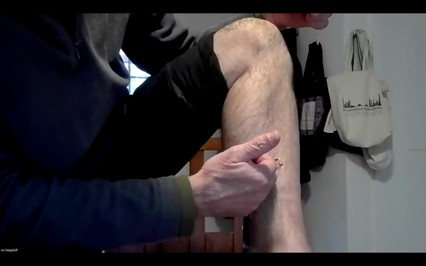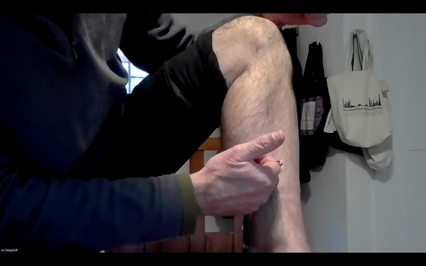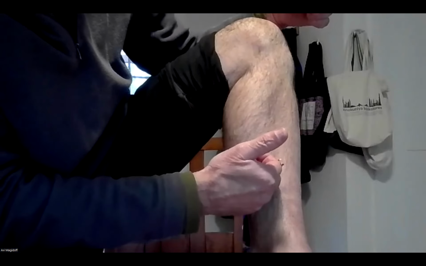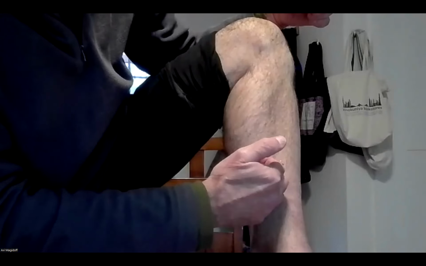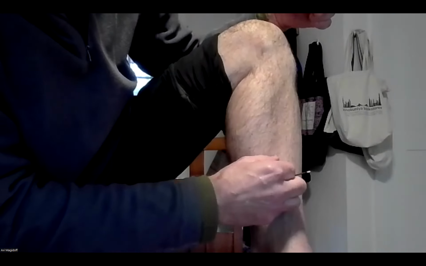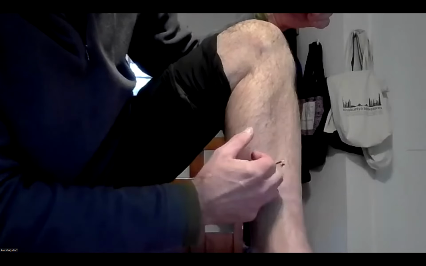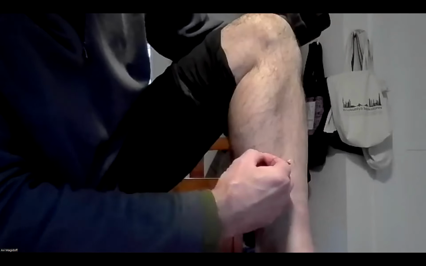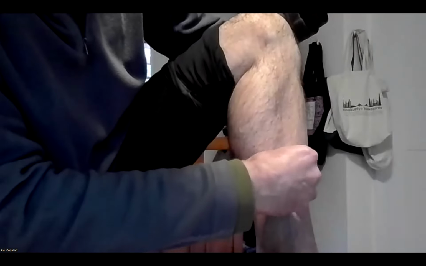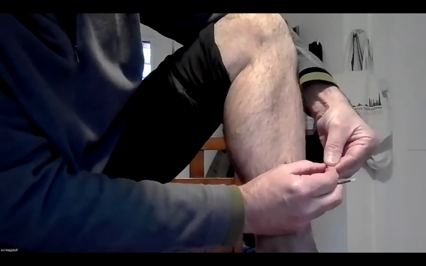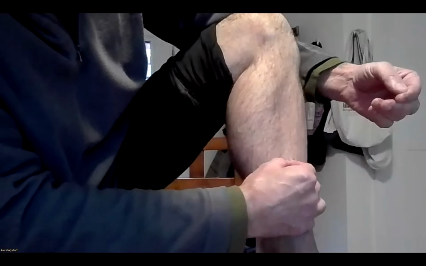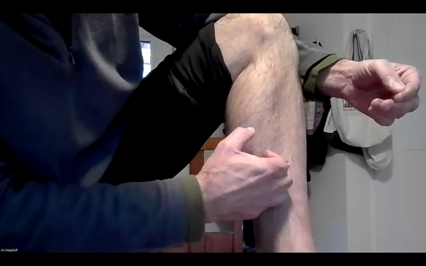And I light it. Doesn't want to light. Okay, it's lit. Then I pinch a little bit more, land it on the same spot and light it. Pinch, land it, light it.